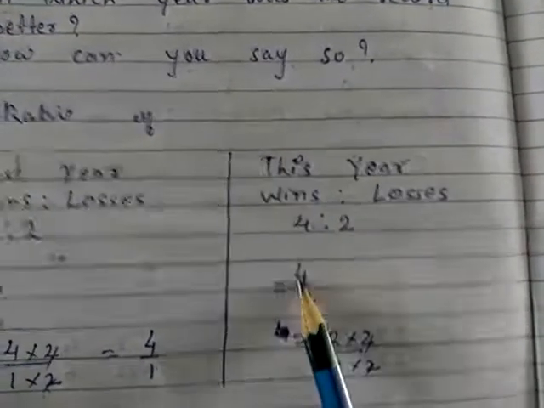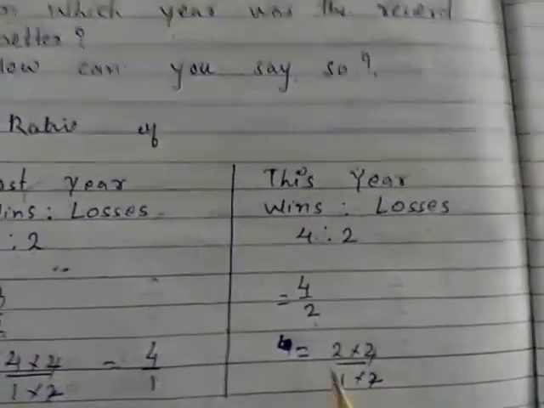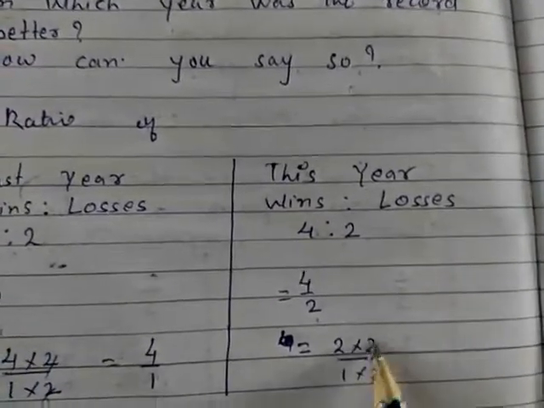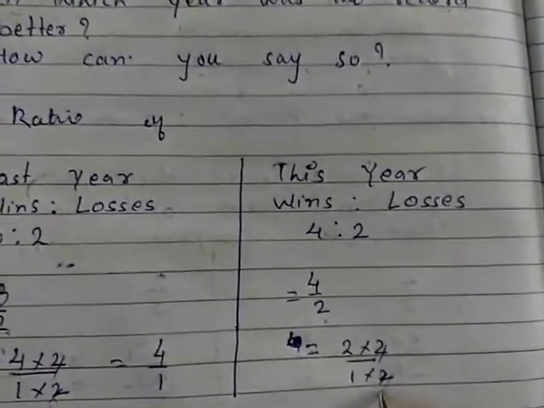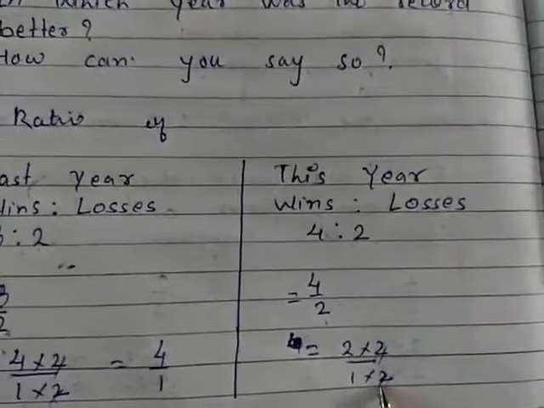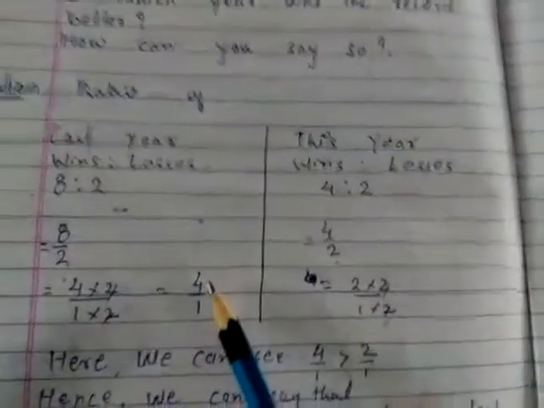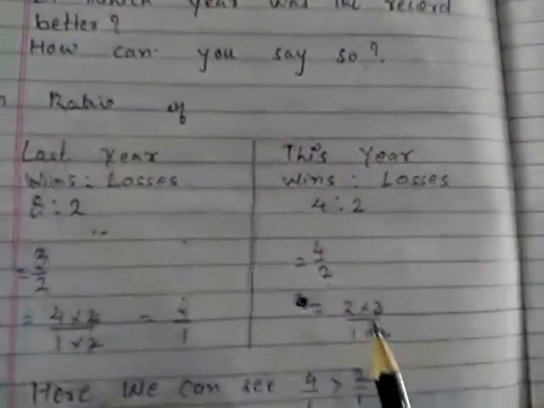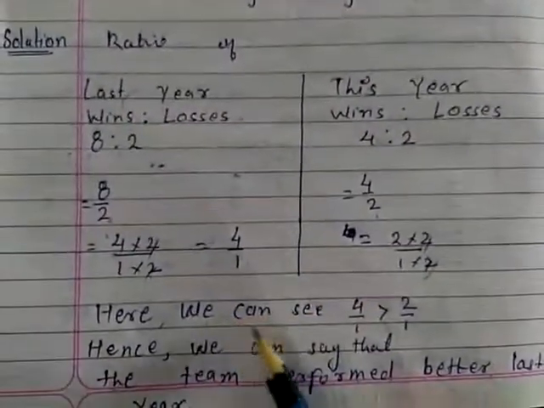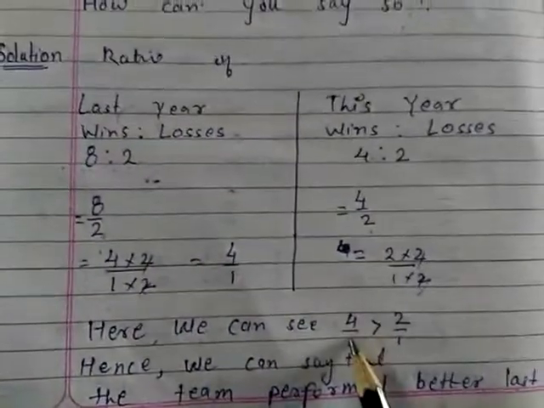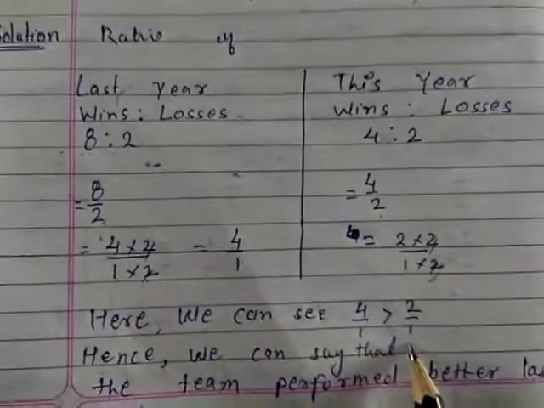Same way for this year, 4 upon 2. 4 is written as 2 into 2 and 2 is written as 1 into 2. So 2 is common in numerator and denominator, simply cut it. Okay students, which number is remaining here? 2 upon 1. Here last year is 4 upon 1 and this year is 2 upon 1. So we can see 4 upon 1 is greater than 2 upon 1.